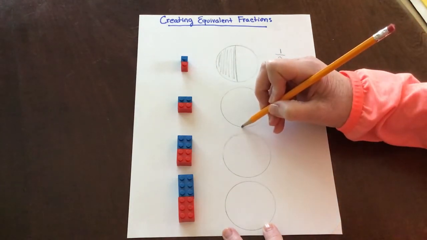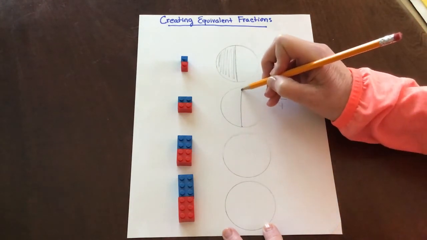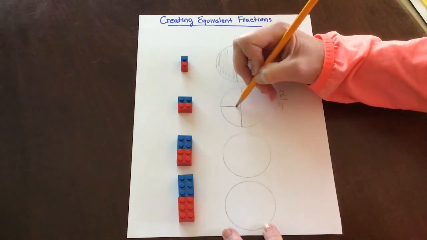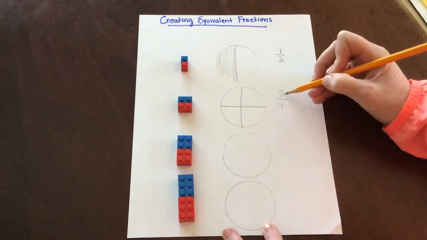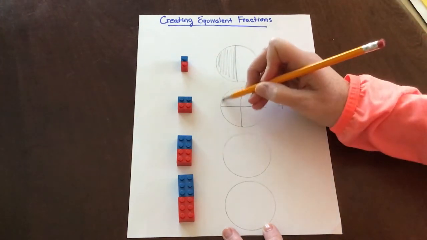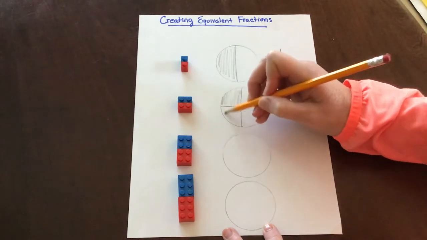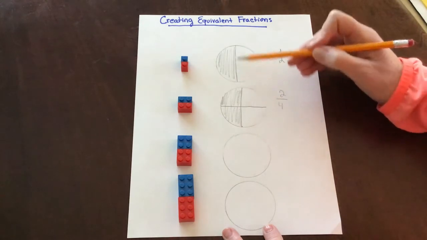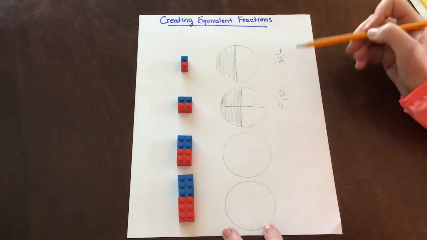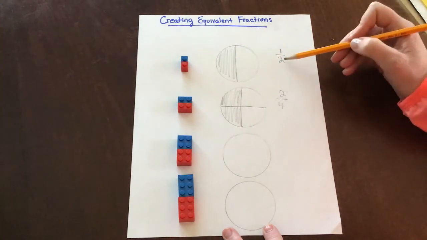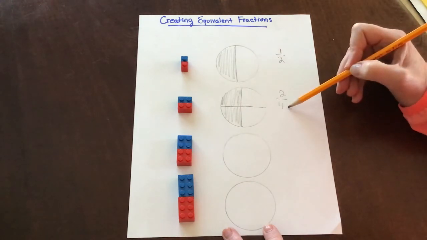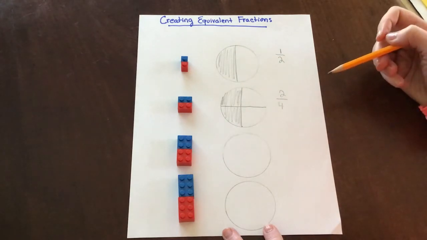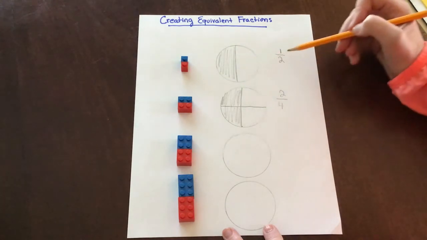So here, we're going to have 4 total pieces, and 2 of the pieces are the numerator. So you can see in comparison, these fractions, although the numerators are different and the denominators are different, they are still occupying the same space. So 2/4 actually equals 1/2.